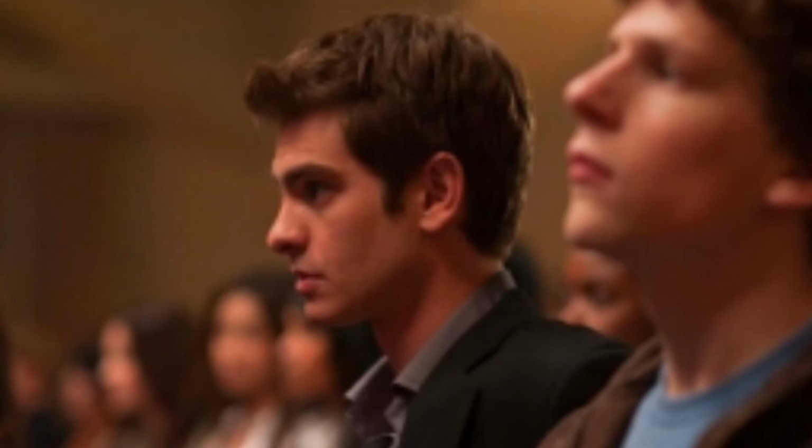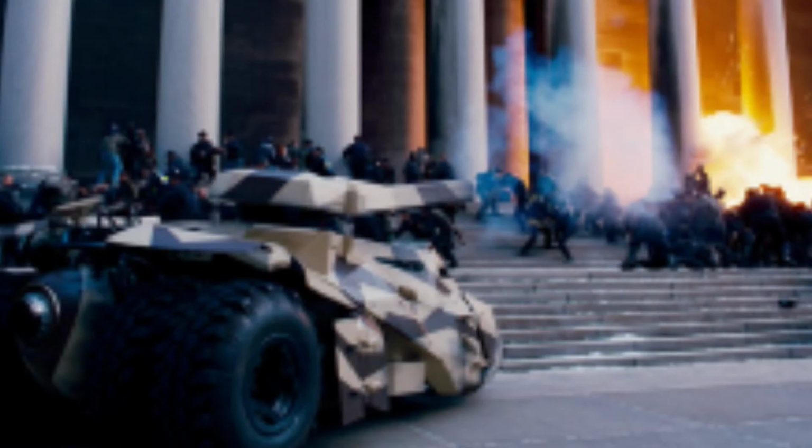Now, here are some examples of that in action in film. The Social Network. This close-up shot has a selective low depth of field. The Dark Knight Rises. This wider shot uses a larger depth of field.